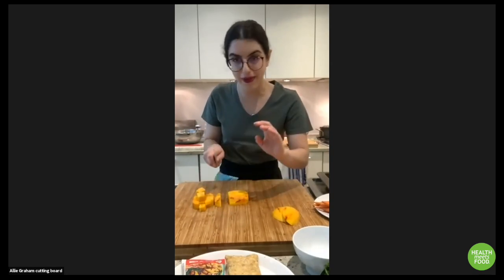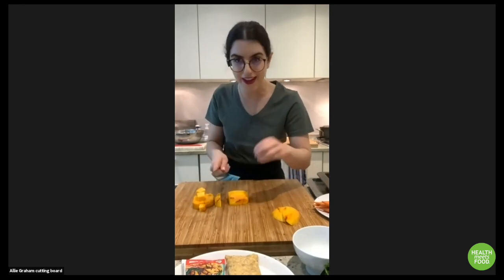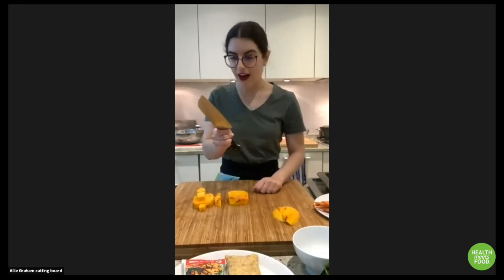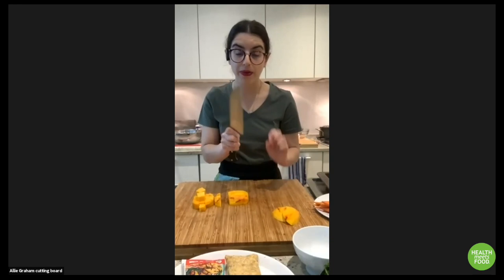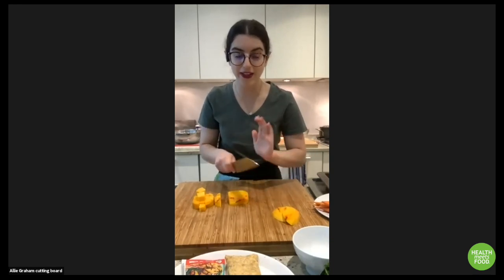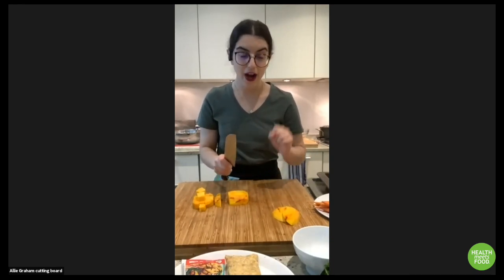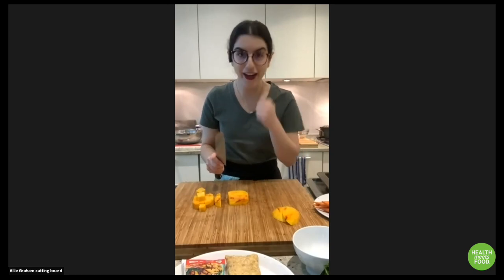And also just some knife skill things that you will see me using, holding my knife. I'm using a very sharp, heavy knife for this because beets, especially if the knife is not sharp, can be very tough to get through.